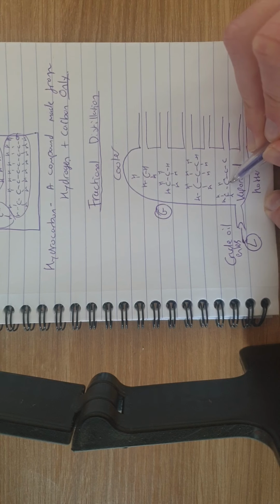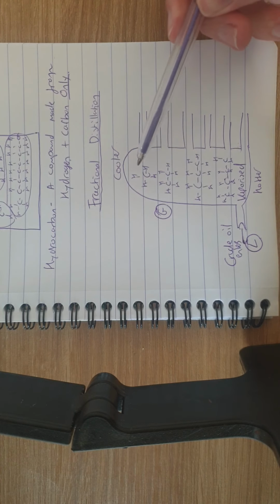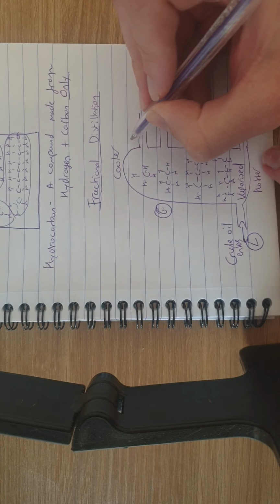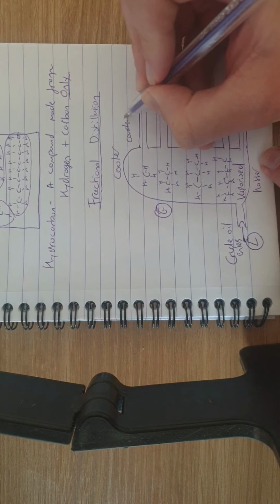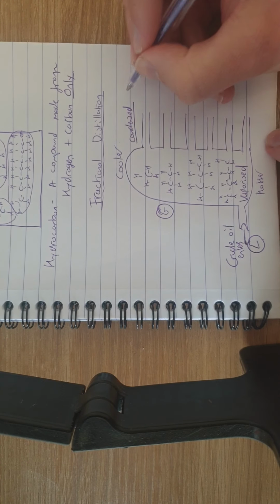So there they all are. There's my hydrocarbons, still in the gas. Once they move up the column, this one here, let's look at this one, the smallest one, it's moved up the column as a gas. It is then condensed, and it's condensed because it's met its boiling point.